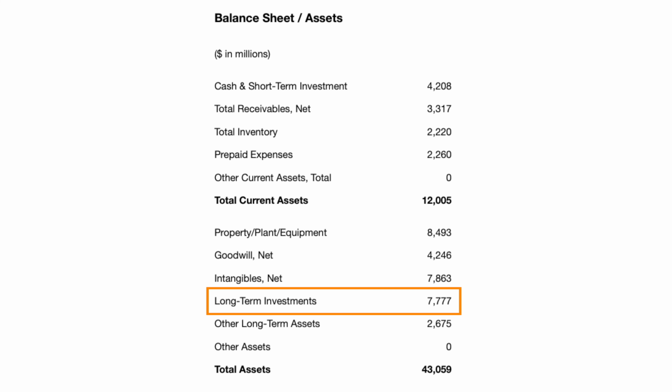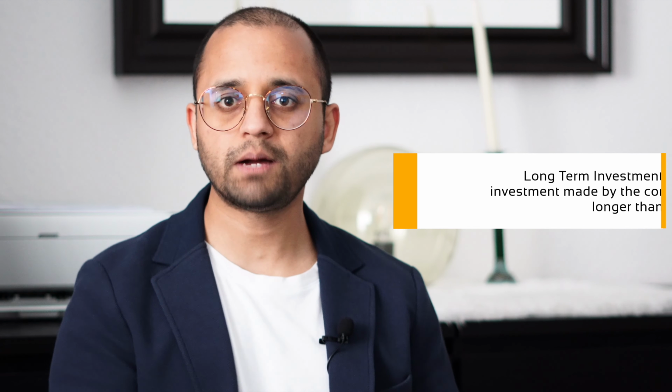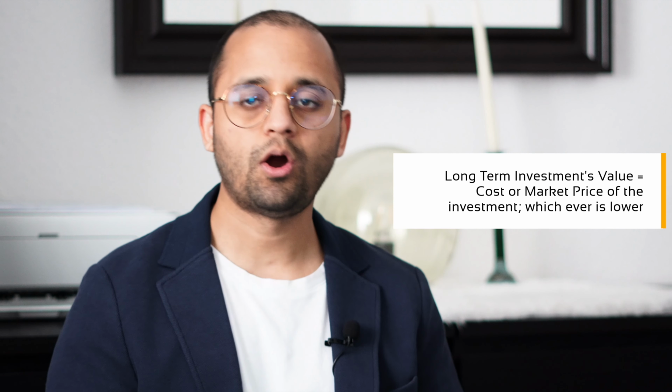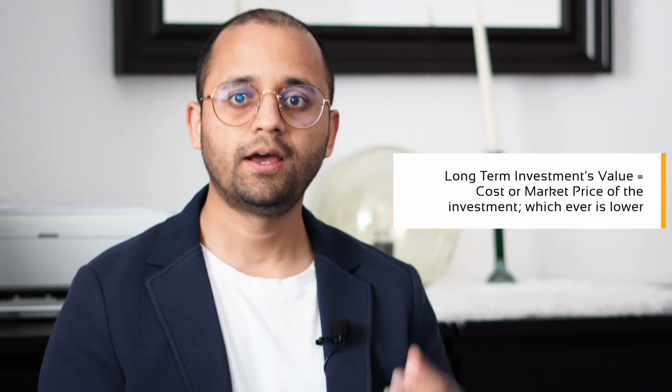The next heading in the balance sheet is long-term investments. These are the long-term investments made by the company in stocks, bonds or real estate. Long-term investments mean longer than 1 year. What is interesting about this number is that the value of this investment is based on the cost or market price of the investment, whichever is lower. Which means if the value of the asset has increased tremendously, it will not show in the balance sheet.